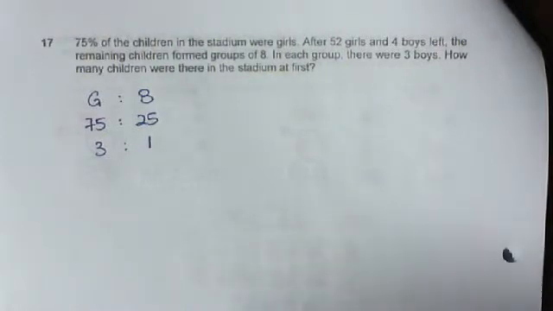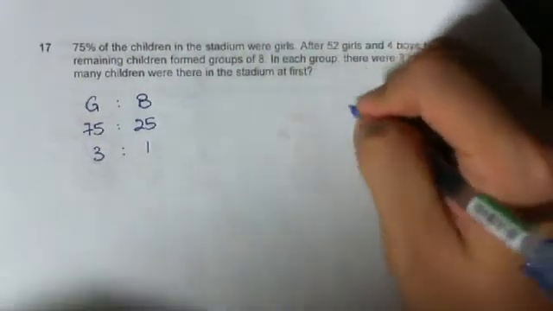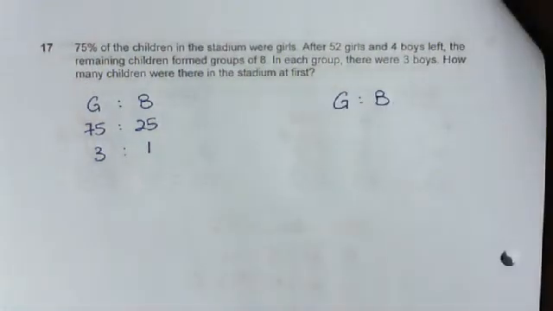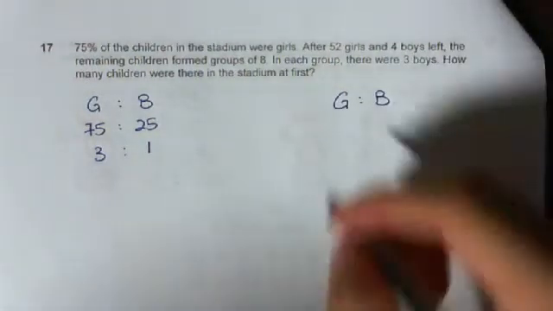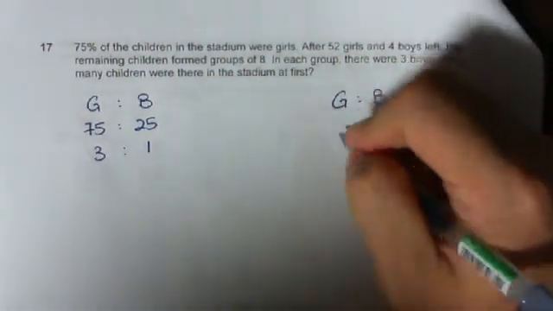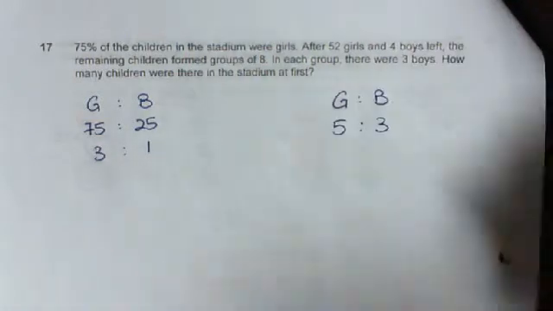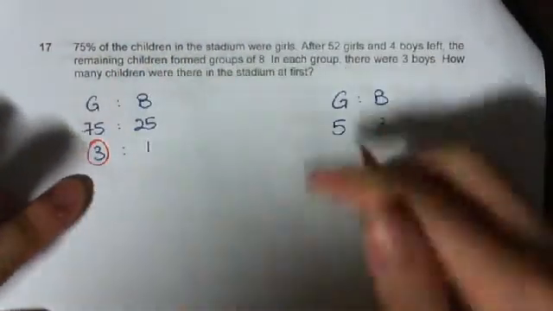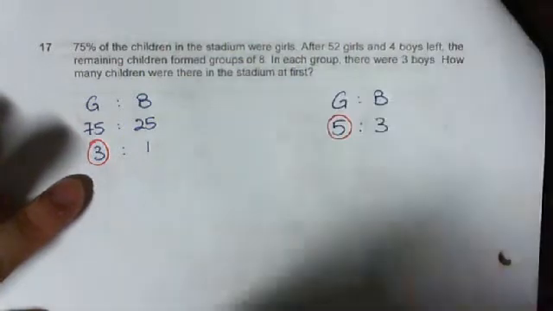They did not give us a total number, but they actually provided a ratio. We know that in each group they can either be girls or boys again. Each group has 8 pupils, out of which 3 are boys. If there are 8, 3 are boys, there must be 5 girls. Now, how did these 3 units of girls become this 5 here?